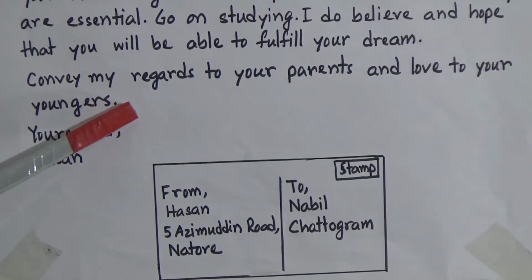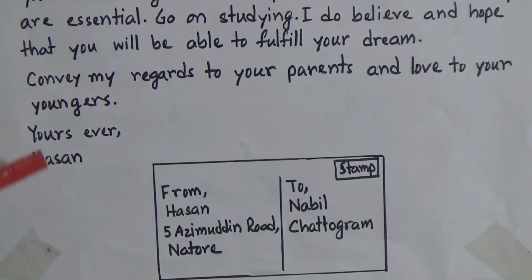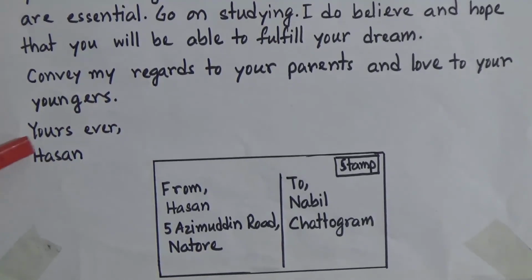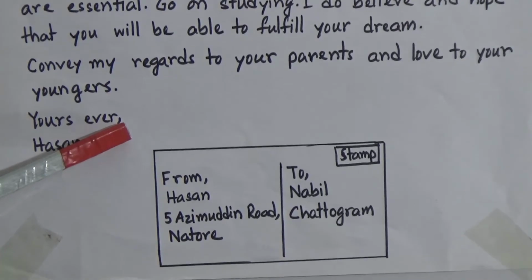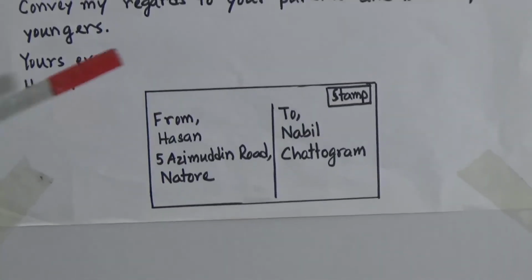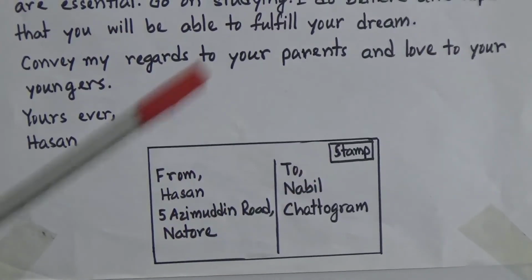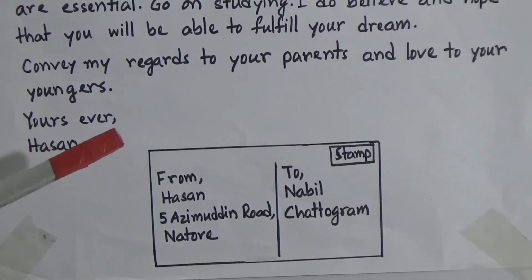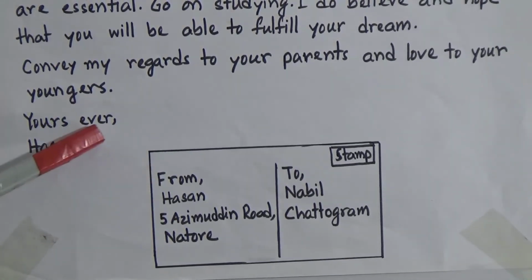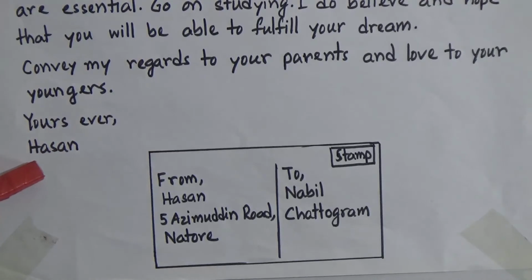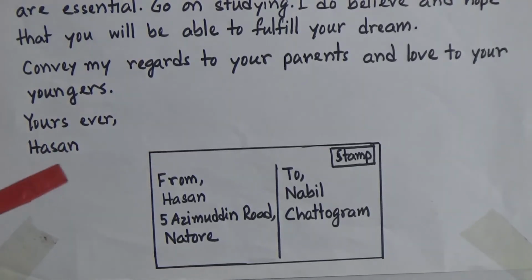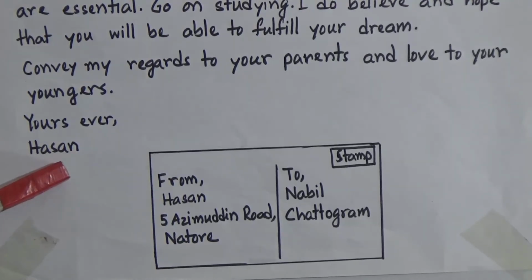After that, there will be a subscription like Yours ever, or you can also write here Yours lovingly, or Your loving son, Your loving daughter, or Yours sincerely. You can also write this. After that you will put a comma, and then there will be the signature or your name like Hassan. So Hassan or Hasna is the sender of this letter.